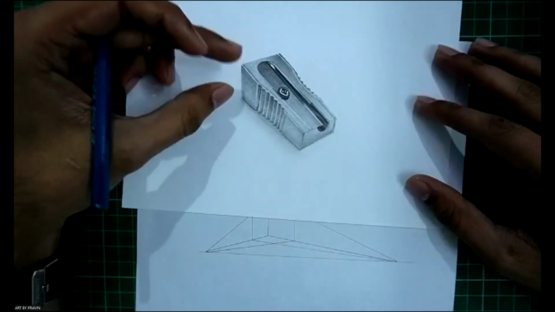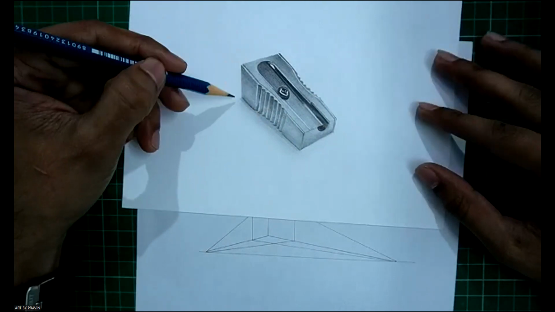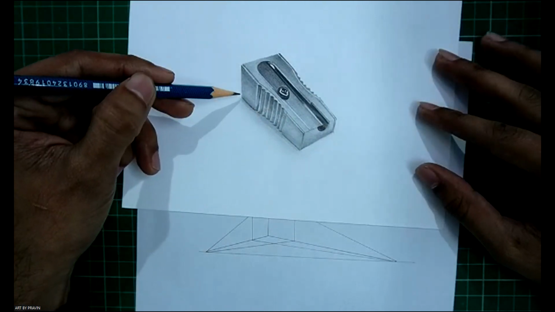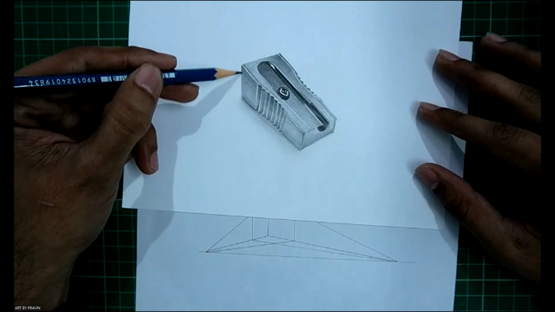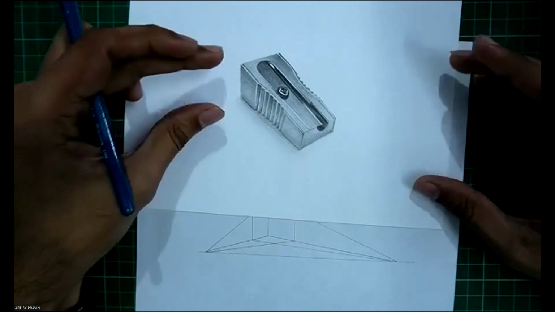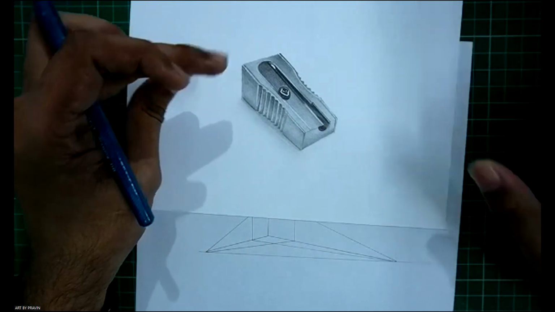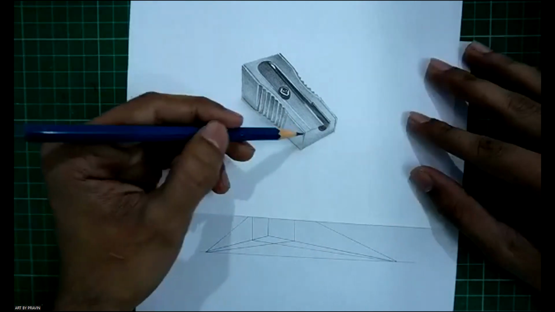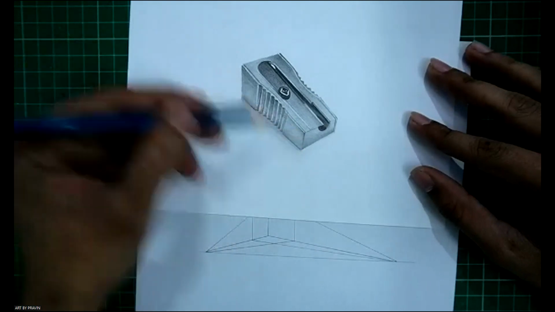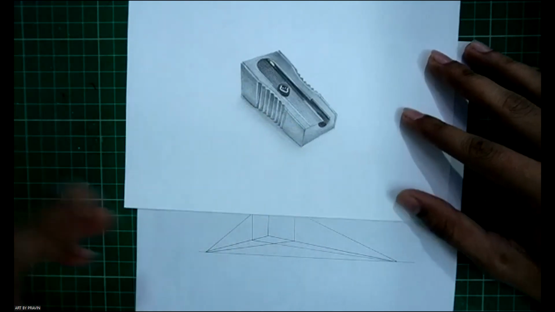Same way, one of you has drawn this line slanted. No, it will be straight. This line will be straight because the height line of the object is always straight. That will not change. This and this will be parallel to each other. Got it?